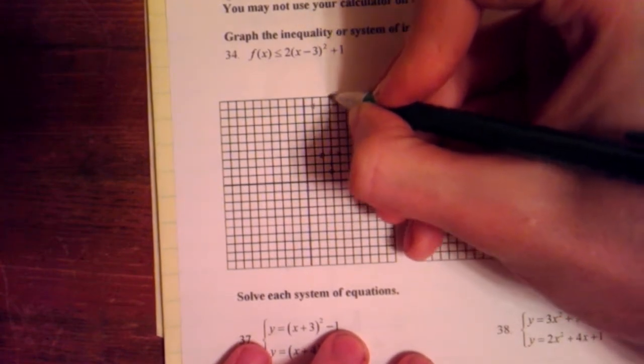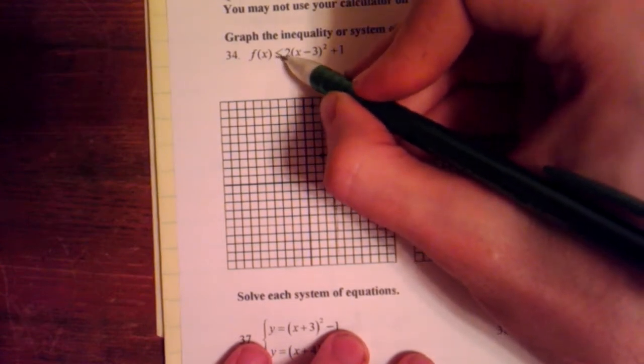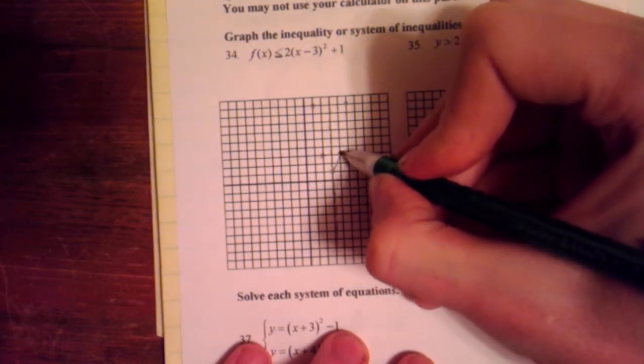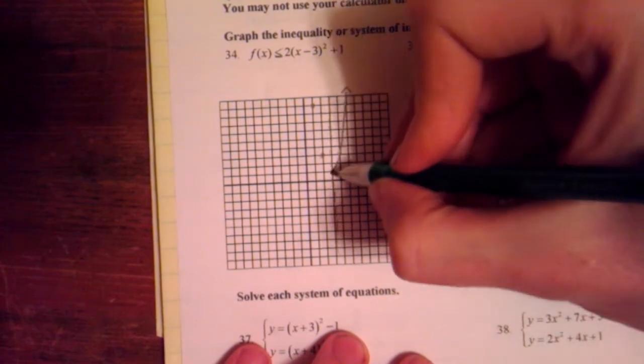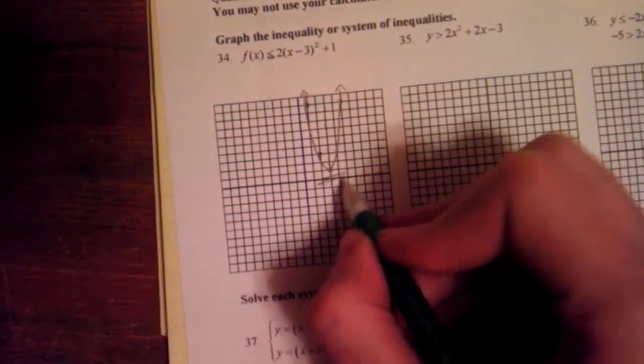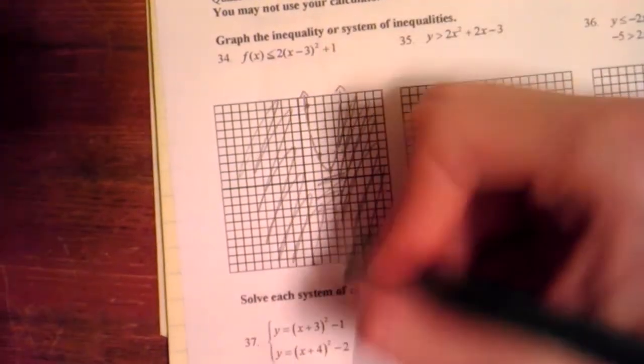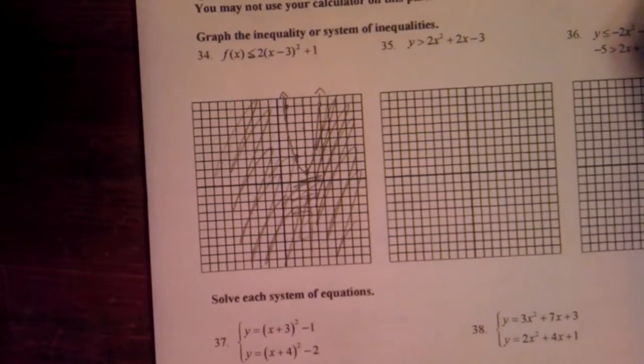This is our axis of symmetry here. Notice that it's less than or equal to. The equal to means that we're going to have a solid line. And the less than part tells us to shade below the vertex. So that would be all of this mess outside, like so.